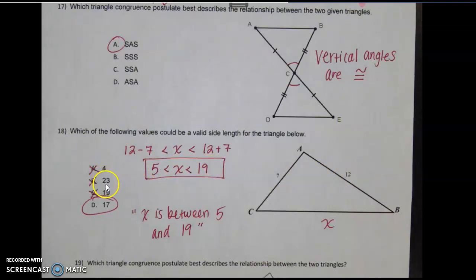4 is too small. 23 is too big. 19, it cannot be 19. It doesn't say or equal to, so it's got to be 17.